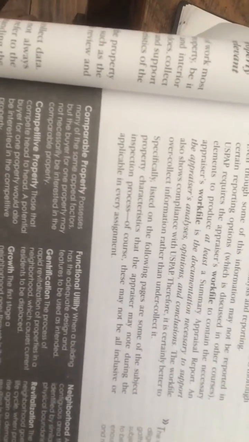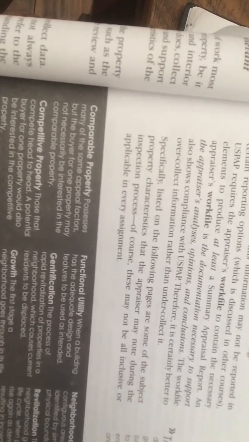This can be important, especially in market value assignments, as typical buyers are usually influenced to a certain degree by the property's street appeal, also known as curb appeal, and their first impression of the property.